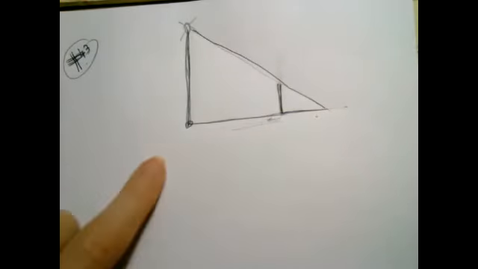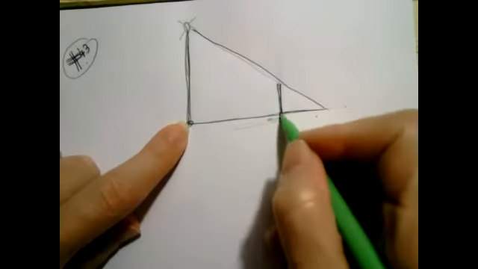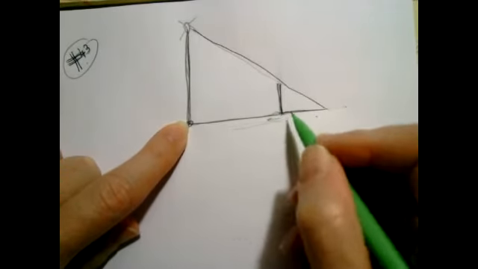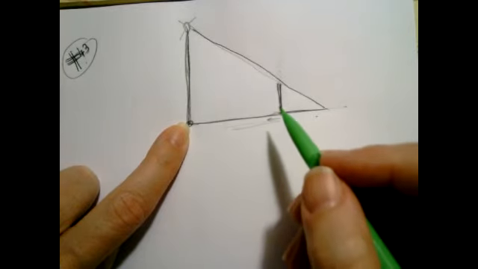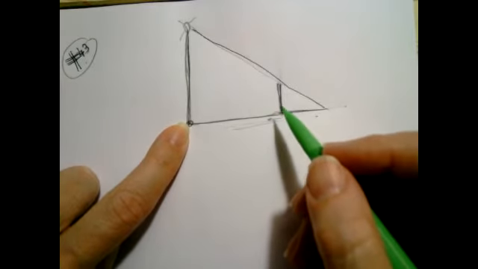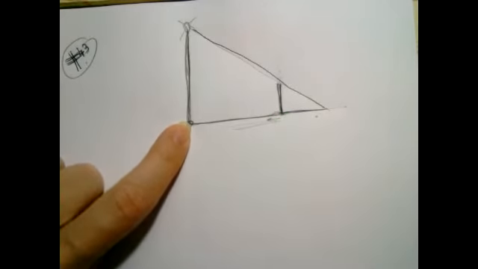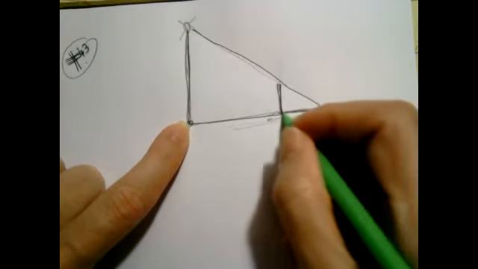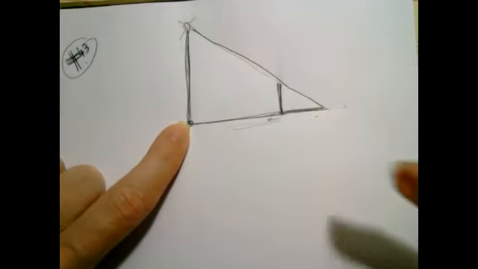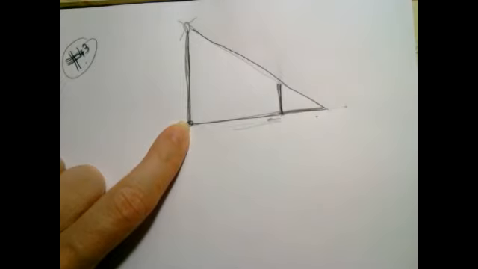So this woman is moving, so her distance is changing, and she's moving at a constant rate of 8 feet per second. As she moves, her shadow is changing. And the question is, how fast is her shadow changing?